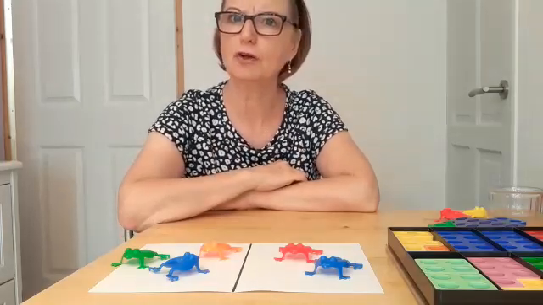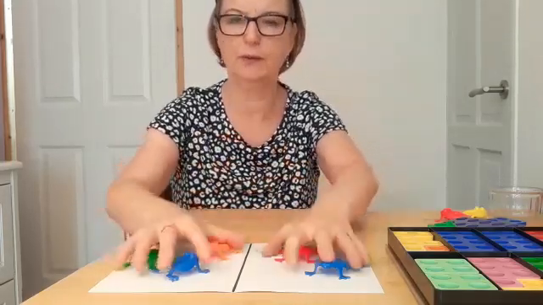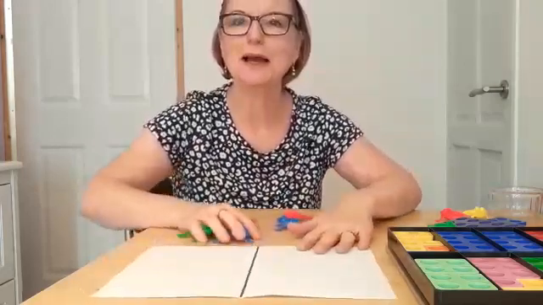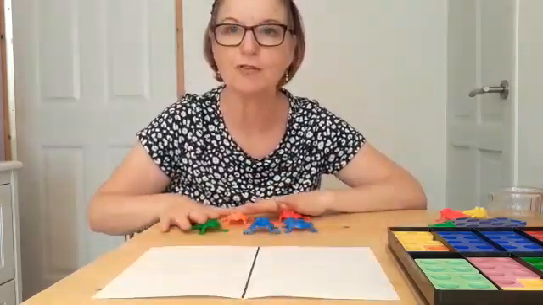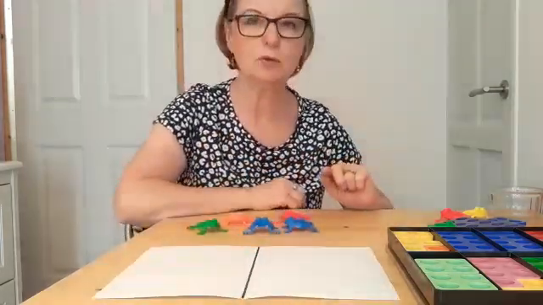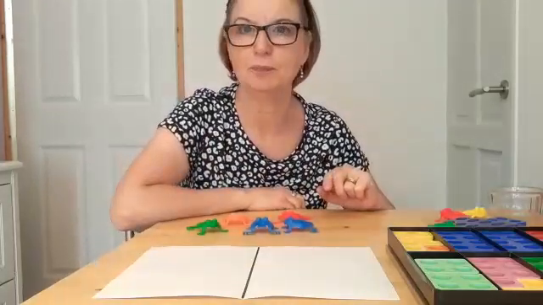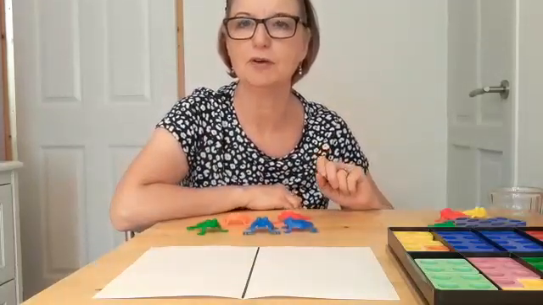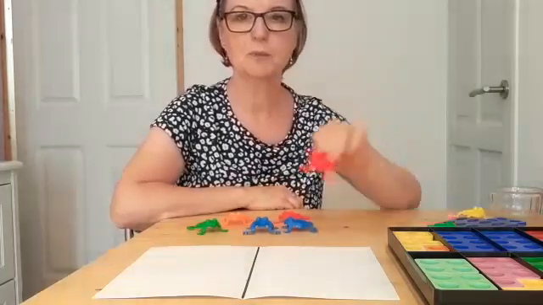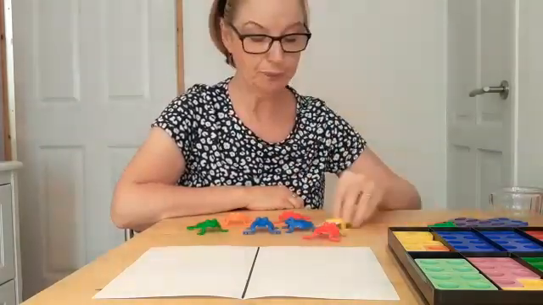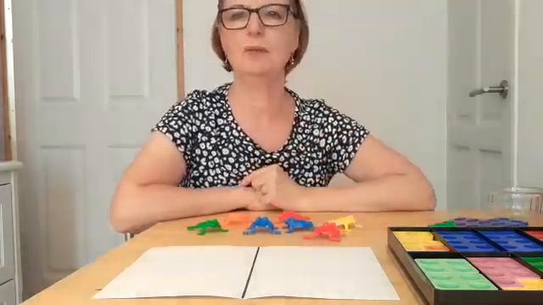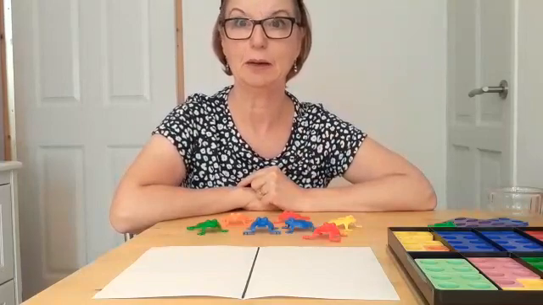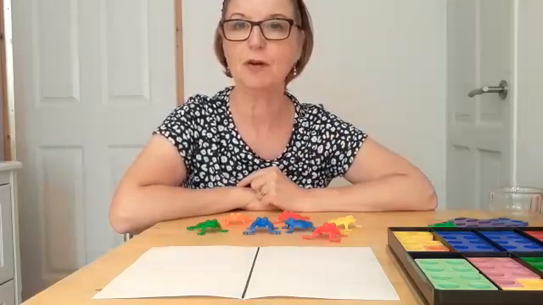Should we try it with another odd number just to make sure? Okay, I'm going to do some counting on because I know I've got 5 frogs there. So I'm going to count on to 7. Okay, can you help me? Let's start with 5. Ready? 5, 6, 7. That saved me some time. I didn't have to start right the way back at the beginning at number 1, did I? Okay, I've got 7 flippy frogs.